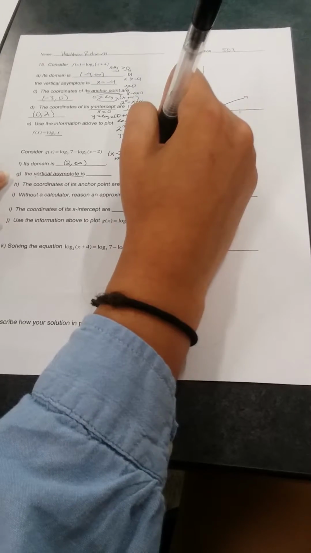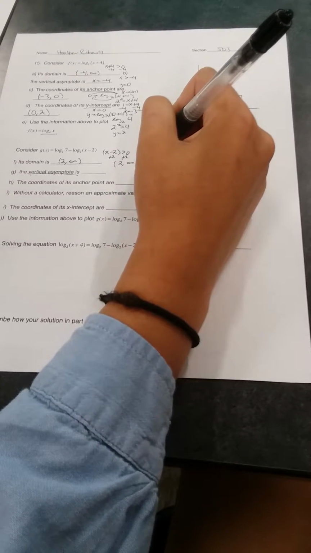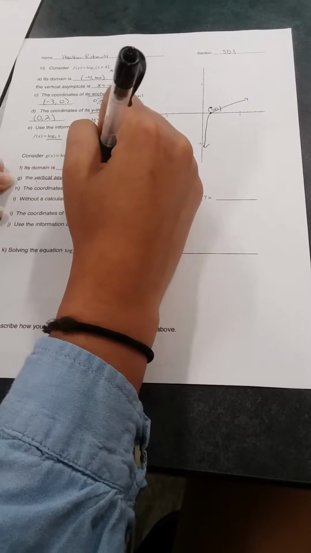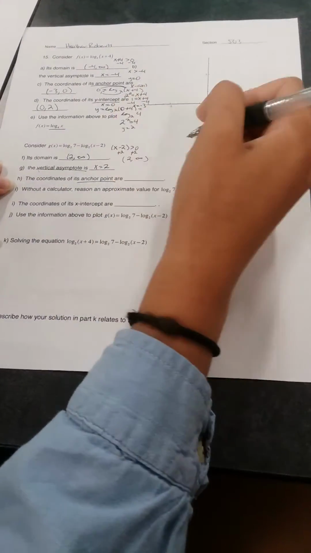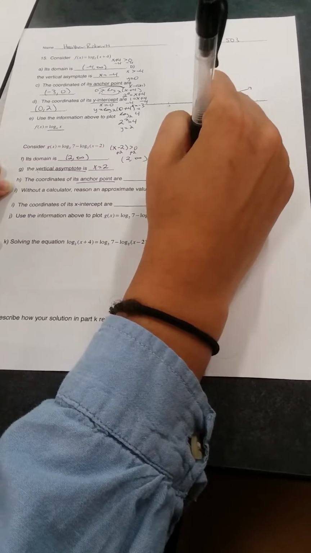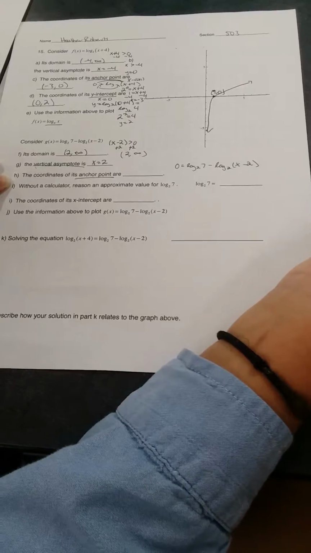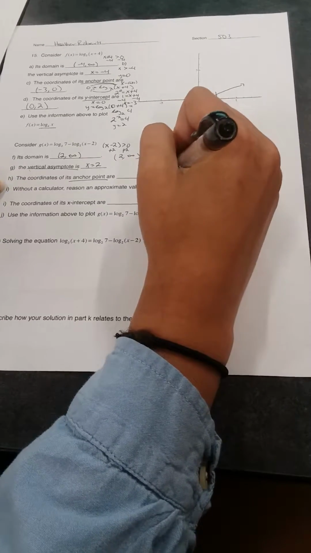And for your vertical asymptote, excuse me, for that one, actually, you're looking at the domain, and since the domain starts at 2, your vertical asymptote would be x equals 2. Then your anchor point is where you actually set the function equal to 0. And so it would be 0 equals log base 2 of 7 minus log base 2 of x minus 2. And so for this, I do log 2 of 7 on both sides.